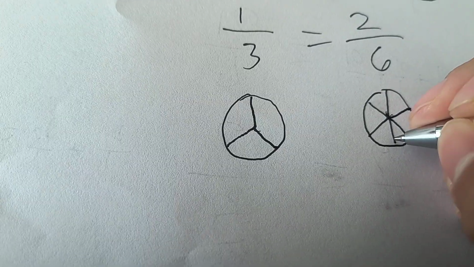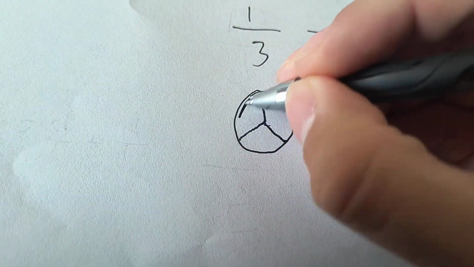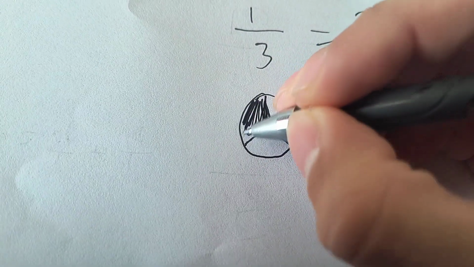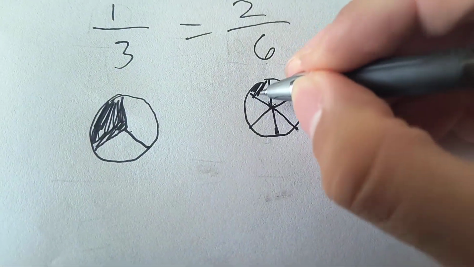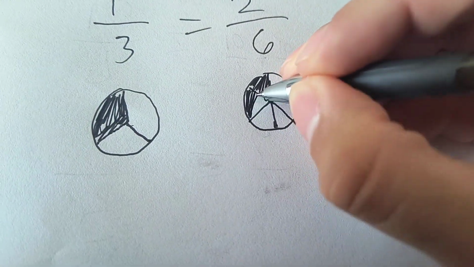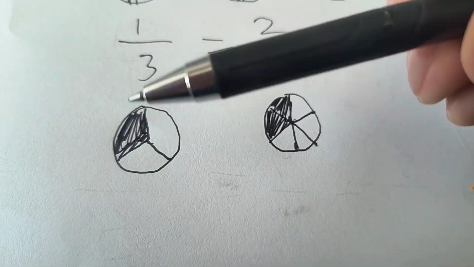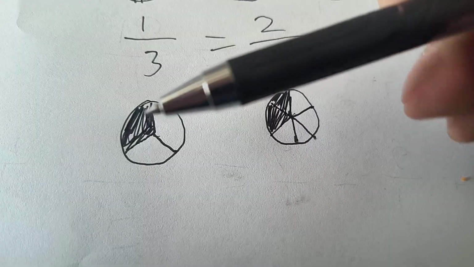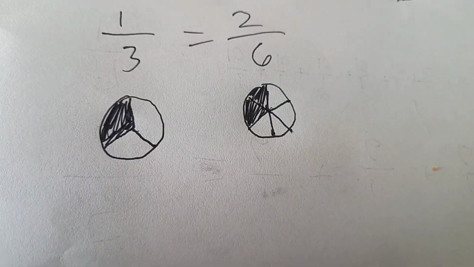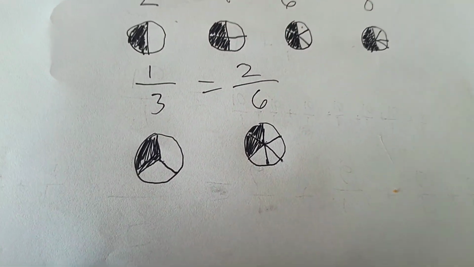If I were to color in 1 of these, that would be 1 out of 3, and if I were to color in 2 of these, that would be 2 out of 6. But you notice they still make up the same amount of the circle. They still make up the same amount of the circle. So they're equivalent because they still make up the same amount of the group.